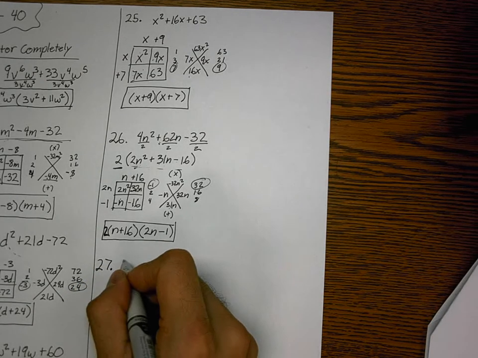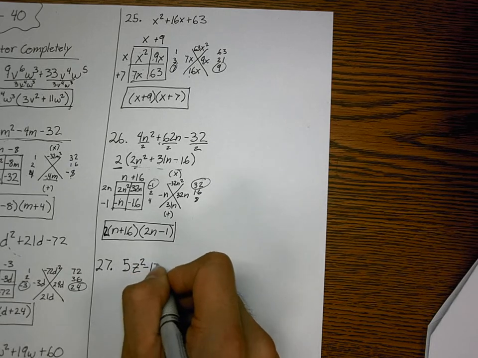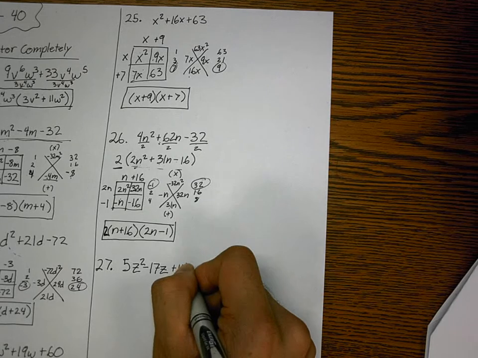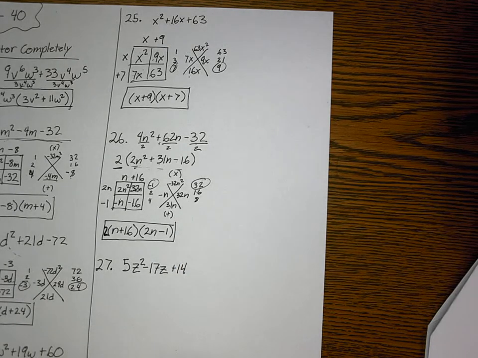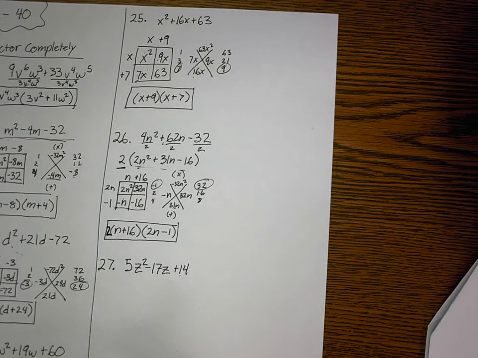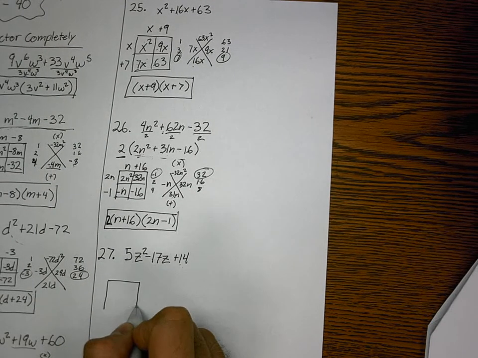Seven. 5z squared minus 17z plus 14. So I look, is there any greatest common factor? Not besides 1. And there's only a 5, 17 doesn't factor at all. There's only a 2 and a 7 and a 1. So there's only 1. They don't all have z's, so I can't do anything with it. So I just have to factor with what they gave me.